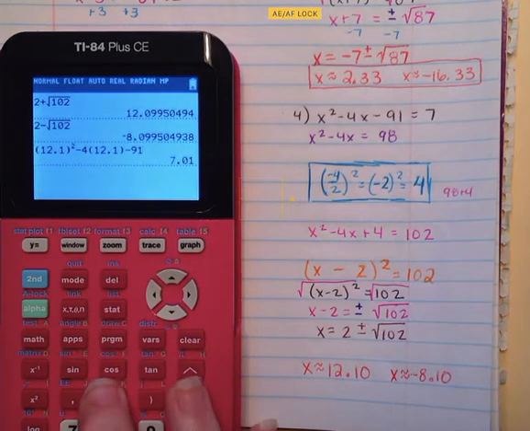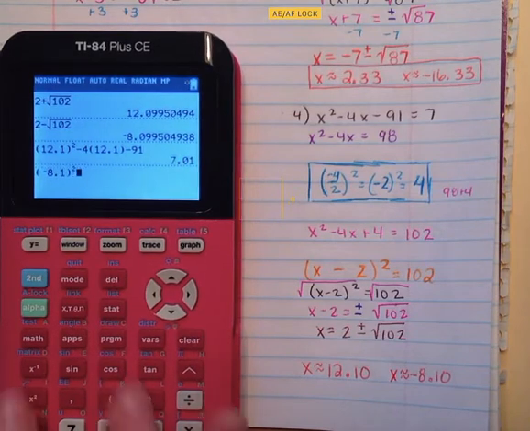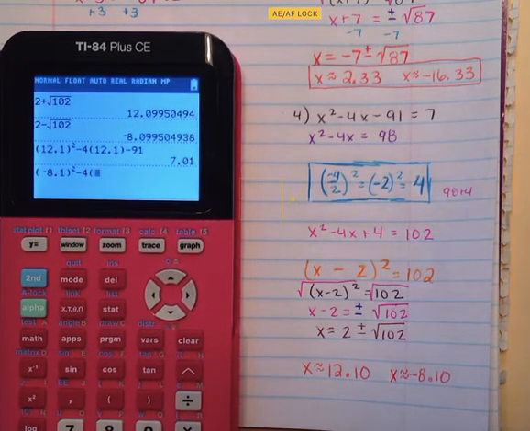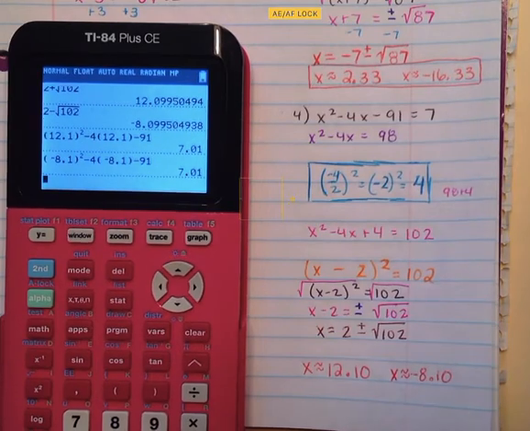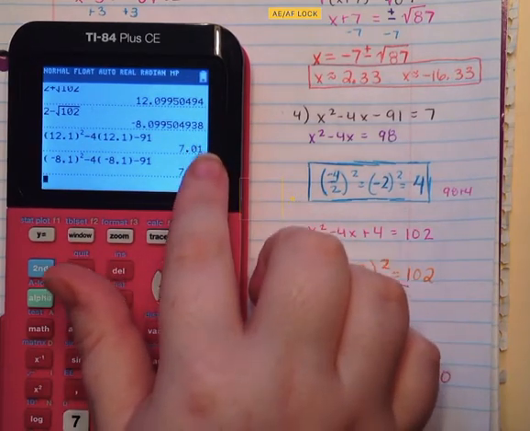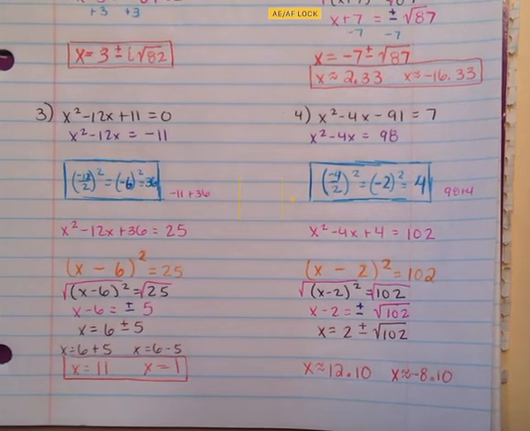We'll do the same thing with -8 and 1/10: -8 and 1/10 squared minus 4 parentheses -8 and 1/10 and then minus 91. So when I press enter, it should be close to 7. And it is, and we actually get the same values here. So that means that these two decimal values are pretty accurate.